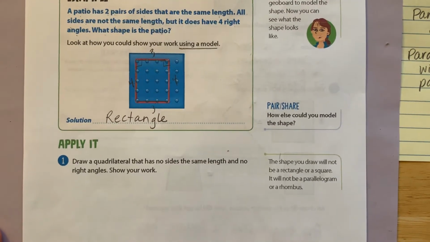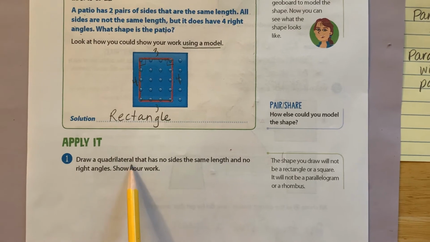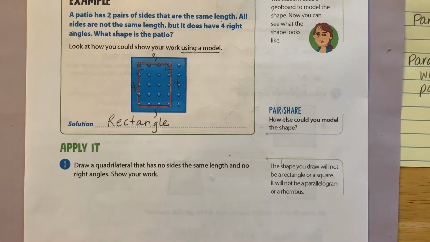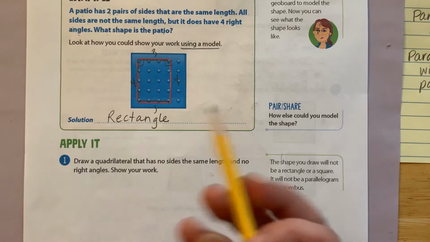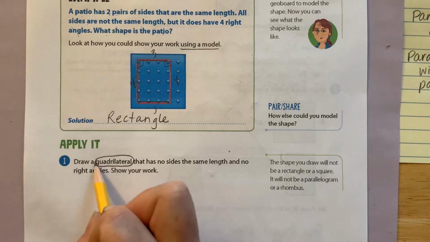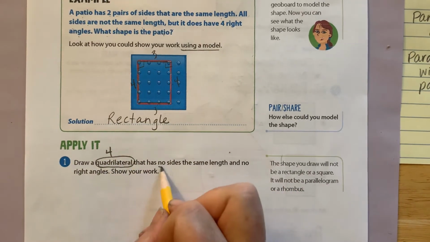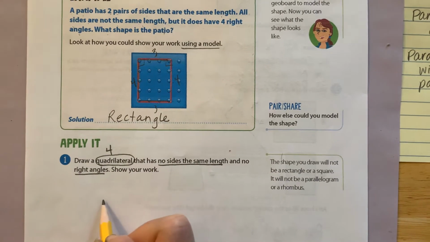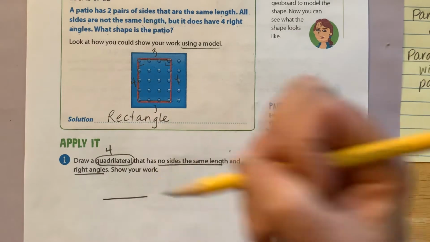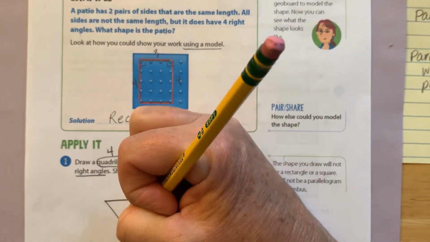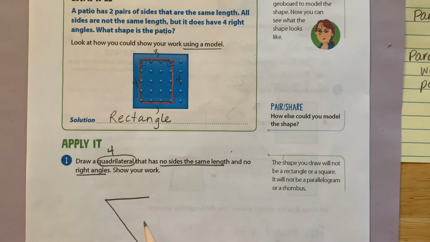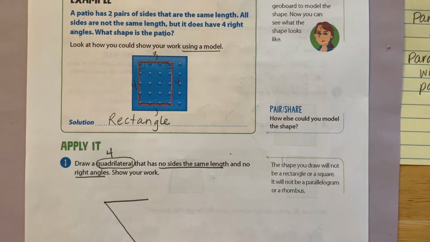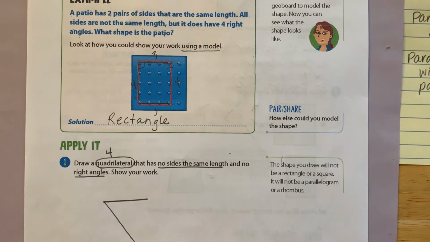Okay, apply it. Draw a quadrilateral that has no sides the same length and no right angles. So we just have to draw what? How many sides do we need? A quadrilateral has 4 sides, no sides the same length, and no right angles. Okay, well, I'm going to draw one line. Now, no right angle, so I'm going to draw something at a slant. I have to make it longer. Now, this is the length of my first one, and this is the length of my second side. My third side's got to be a different length, so I'm going to go really long.